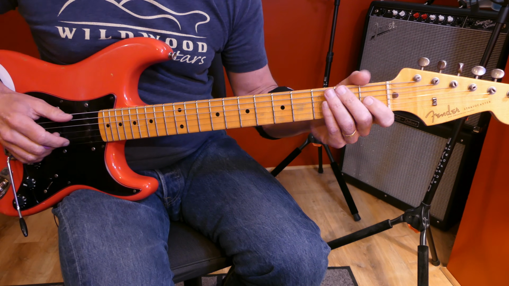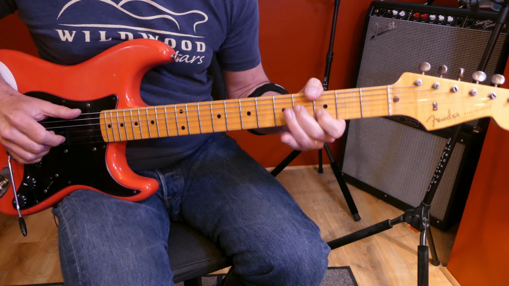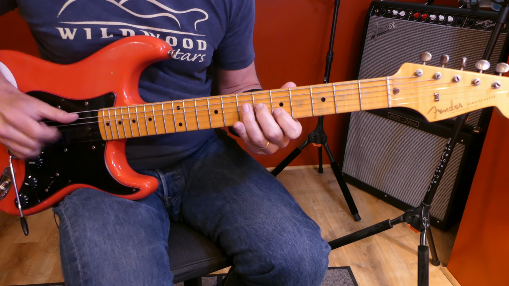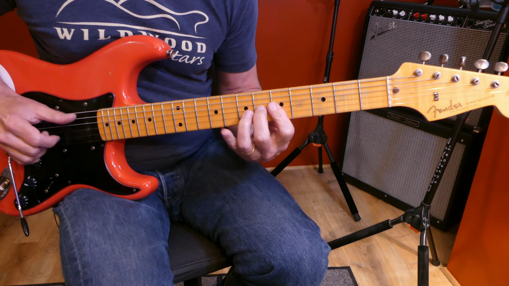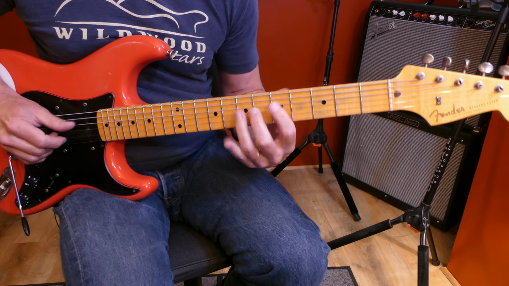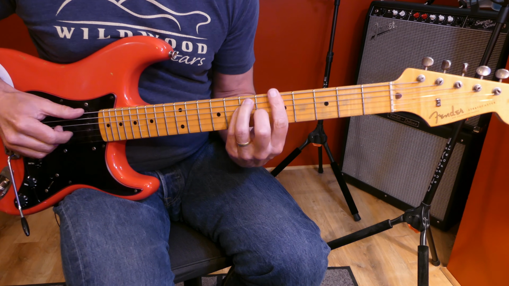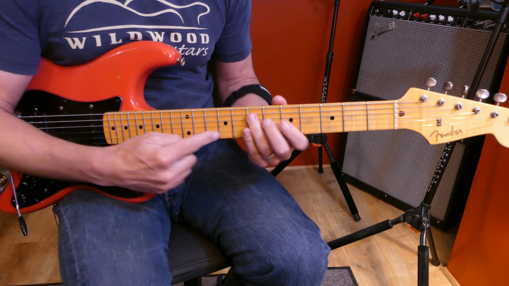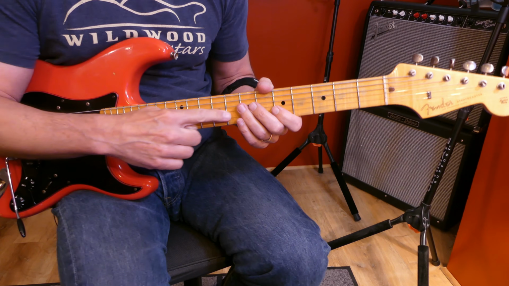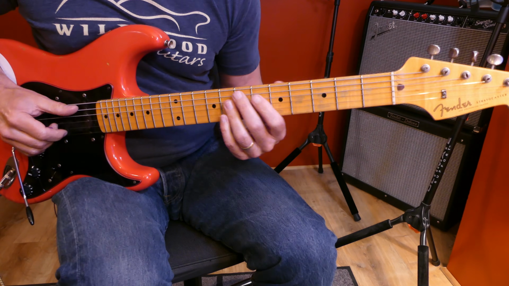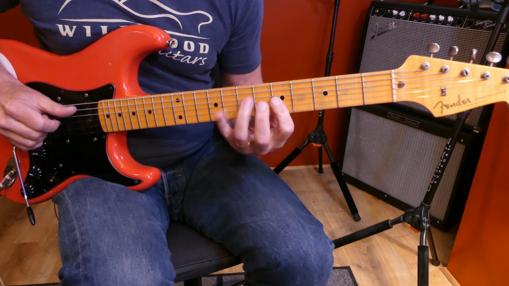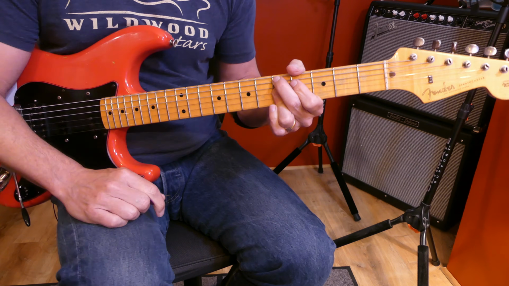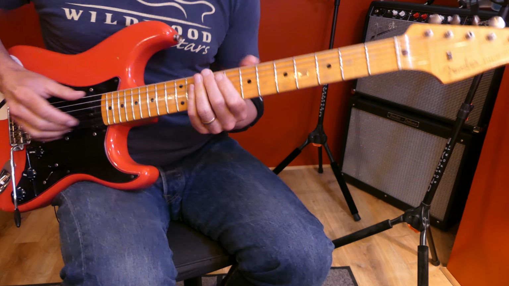So, I'm going to use the AC/DC example. In A, looks like this. Little diatonic thirds on the G and the B string, moving around under this A7 chord. When we go to the D chord, even though this is a key change, I'm just going to move that up and play the same relationship here.